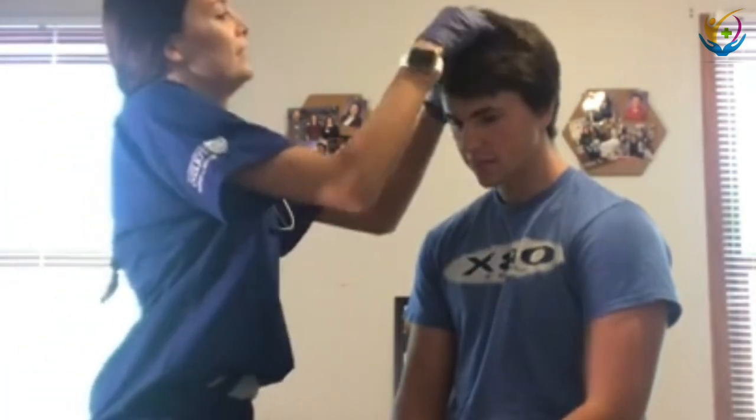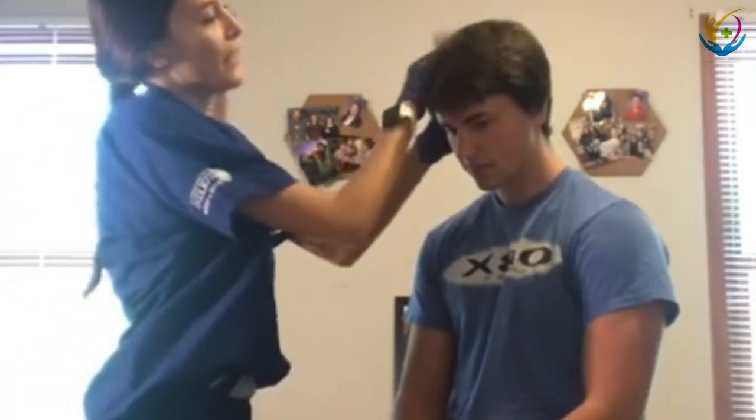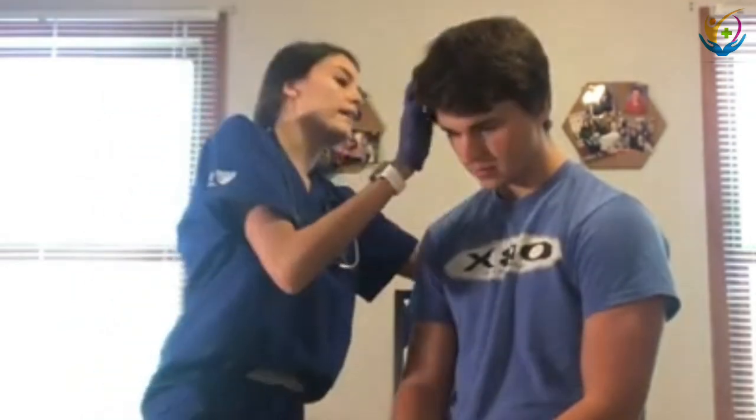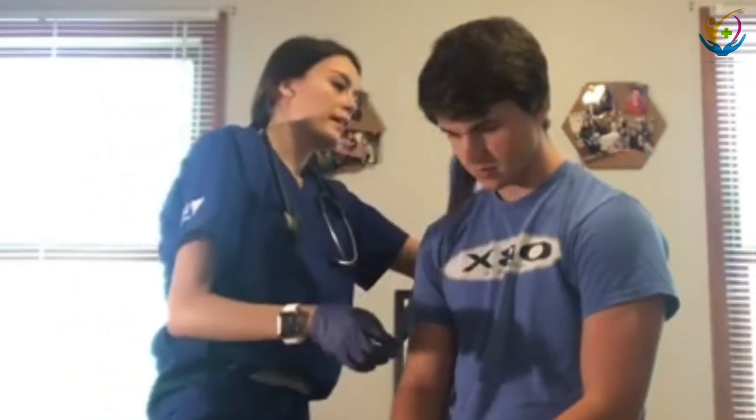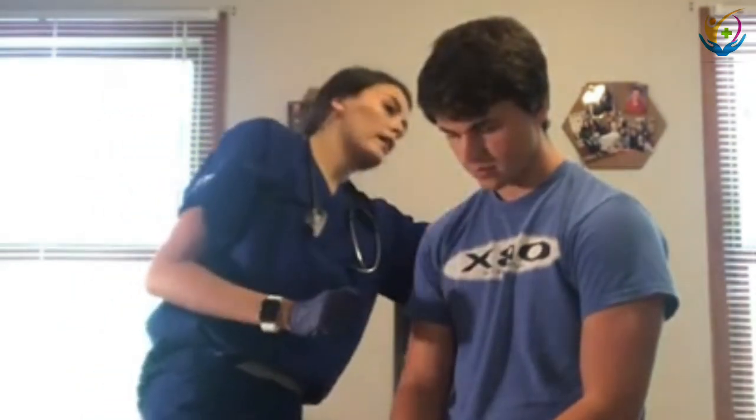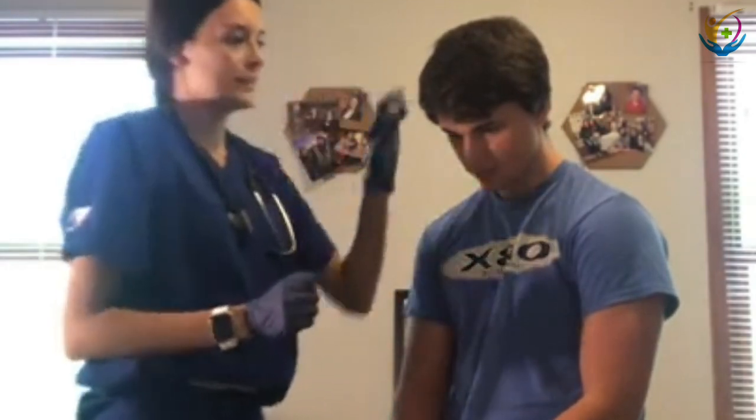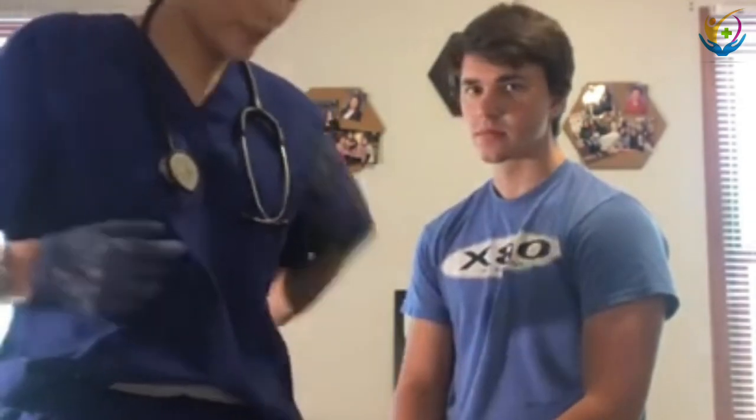And now I will assess the hair. So hair is clean, it's dry, there's no lesions, he's well groomed, no parasites, and it's evenly distributed. There's no areas of balding. Now I will test your eyes.